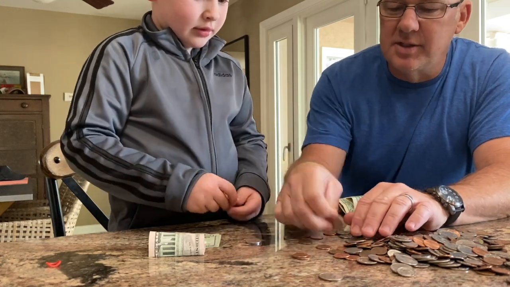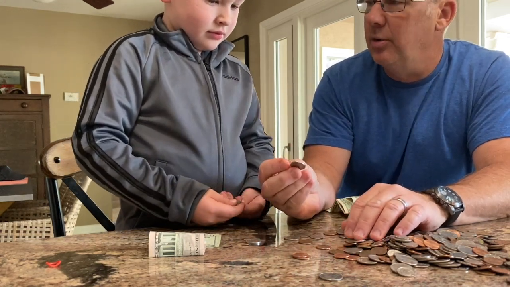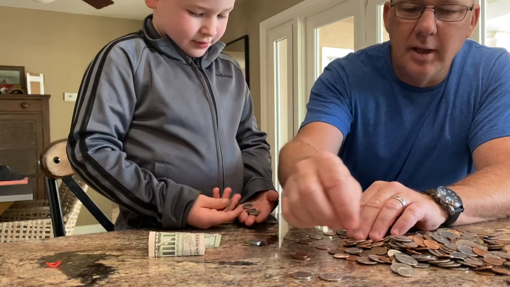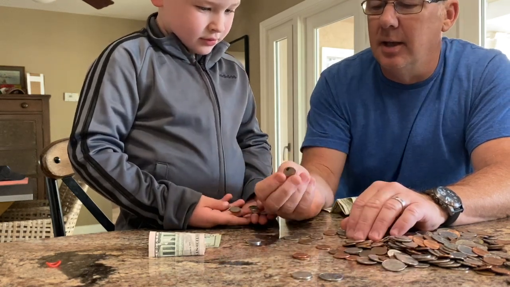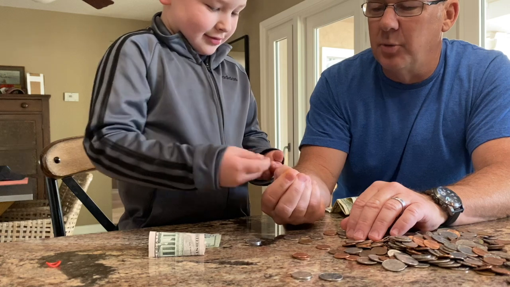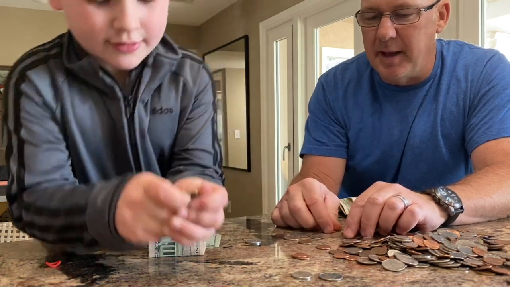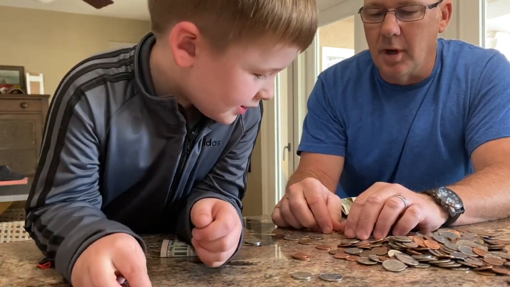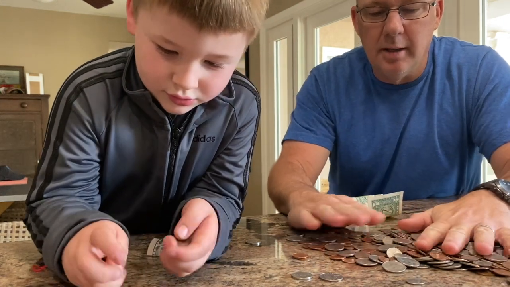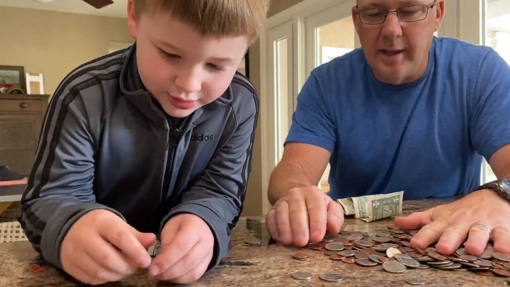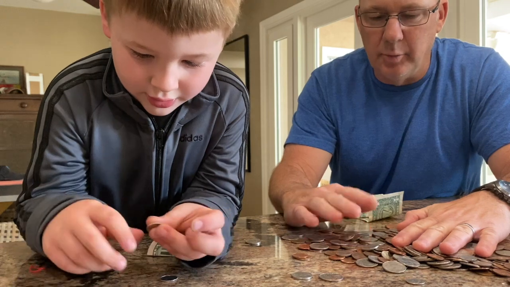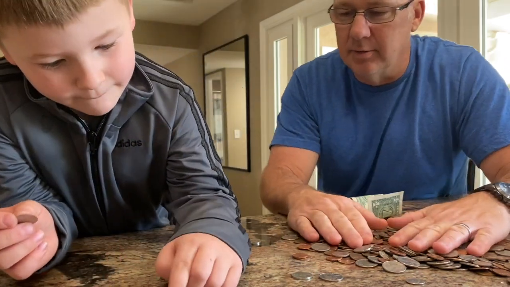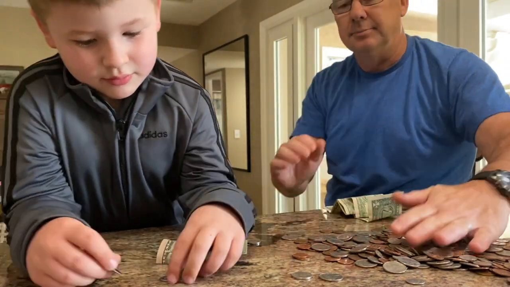And then this is a nickel. How many pennies is that worth? 5. Perfect. And then right here is a dime. 10. And that's worth 10. And then we got all these pennies, right? All right, so we'll spread it out and we'll do a quick count, and then we'll figure out how much money you have to work with tonight.